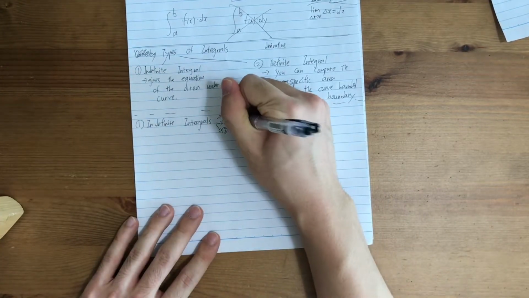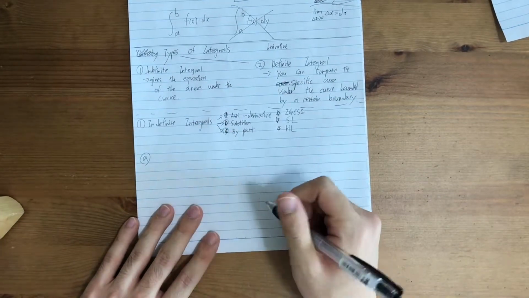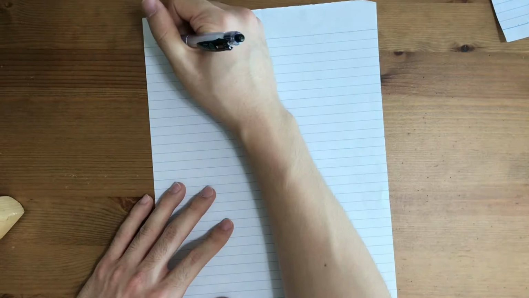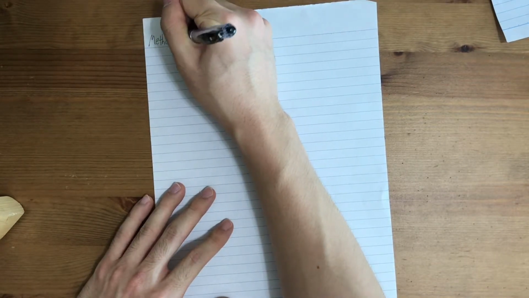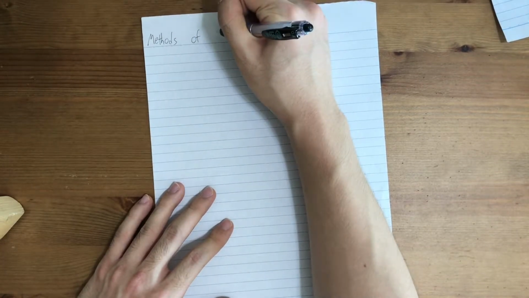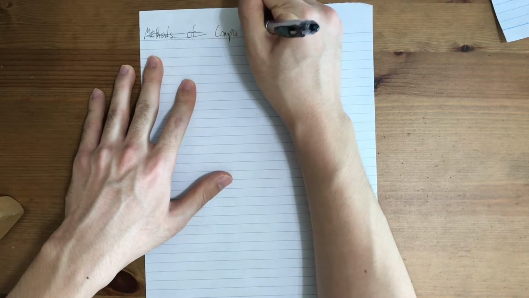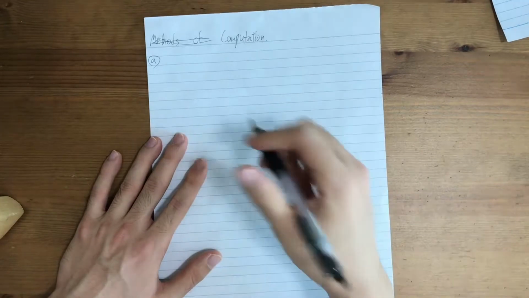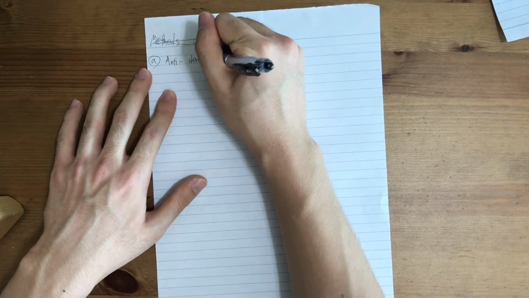Actually, I shouldn't have called these 1, 2, 3. I'll call them A, B, C. Okay, let's use the other paper. So first, A: using antiderivative.